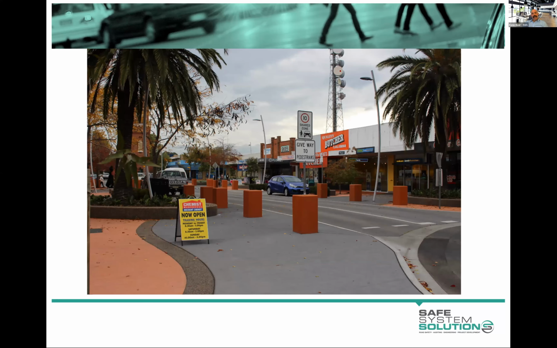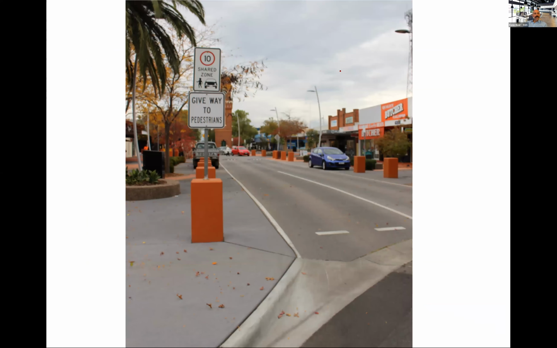So here's a shared zone, and there's some good aspects to it, and there's some areas that I think could be improved. This is down in Sale in regional Victoria. So you see the shared zone sign up there? Yep, nice, conforms with the road rules. They put a give way to pedestrians because, don't worry, you weren't the only one who didn't know the road rules. Yeah, not too many people actually understand that. Give way to pedestrians, they put a supplementary sign.